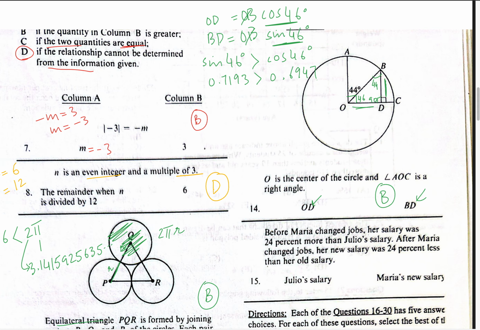Right, the last one. Before Maria changed jobs, her salary was 24% more than Julio's salary, right? Let me say that Julio's salary was $100, and because Maria's salary was 24% more, that would be $124, before the change. So old Maria's salary, I would say.